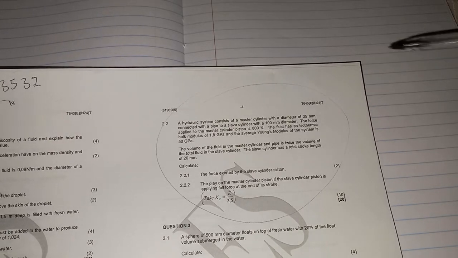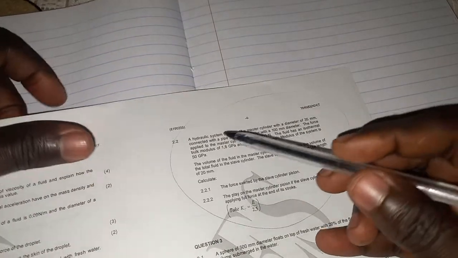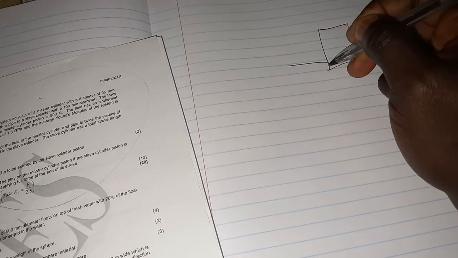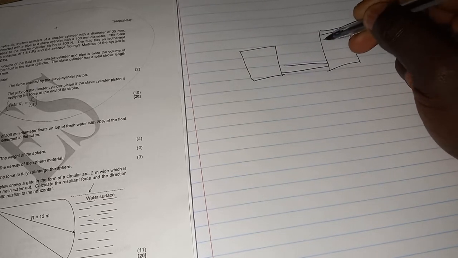And then we also have, okay, before we continue, let's just draw this hydraulic system. Let me draw it. Let's say this is our master cylinder, connected with a pipe to our slave cylinder like this. The master cylinder is smaller than the slave cylinder, right? So here on the master cylinder, let's have our piston.